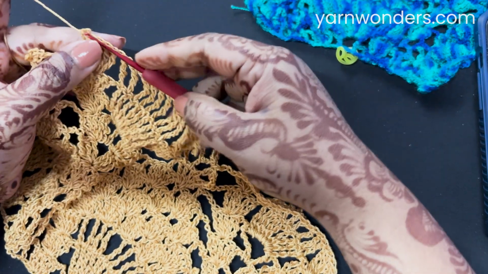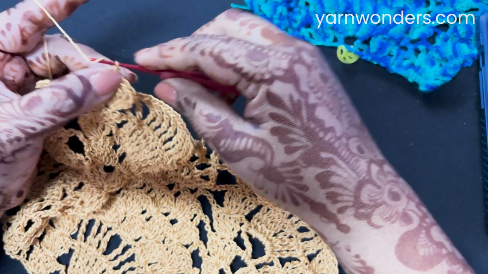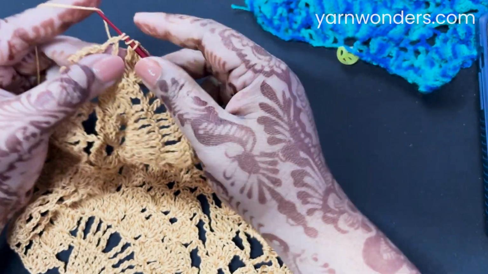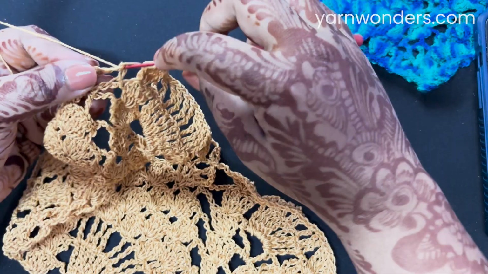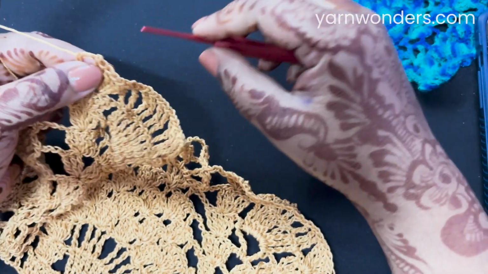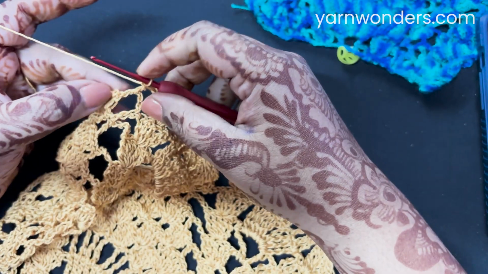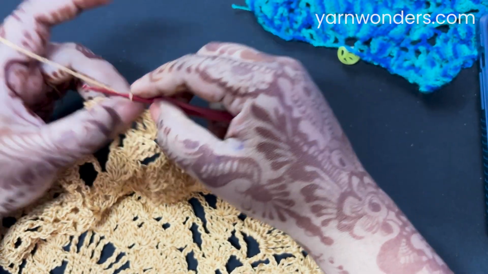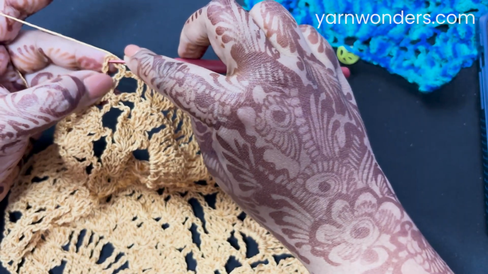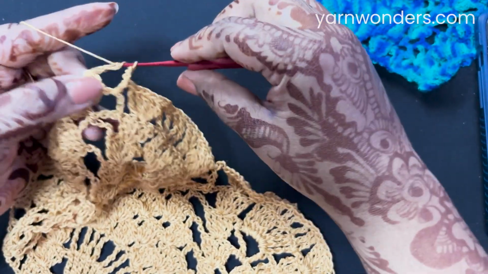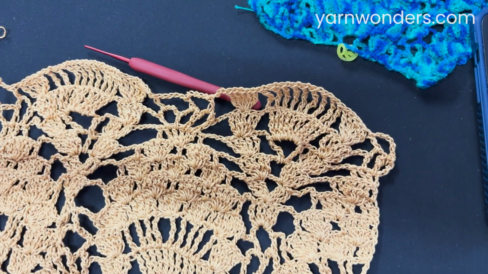Okay, again make one double crochet onto the chain 5 space, chain 3 and make one double crochet on top of the third chain, which is right here. That completes row number 10.